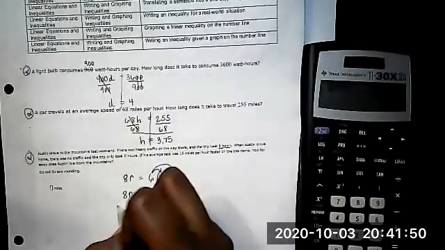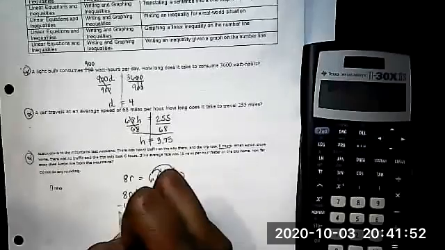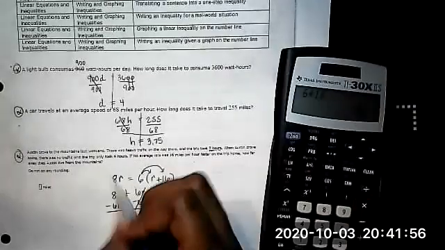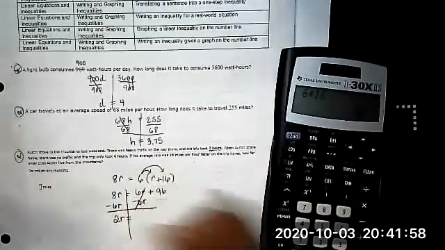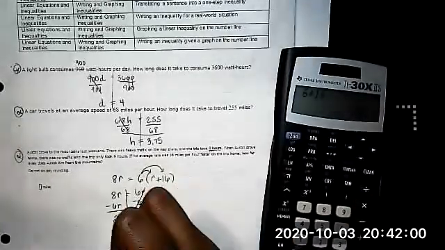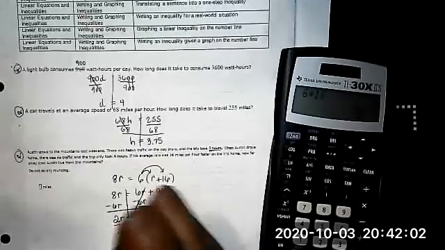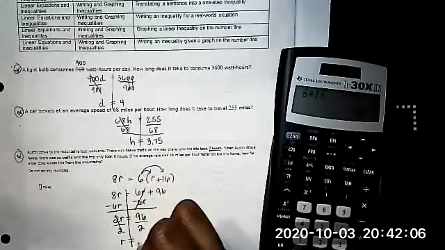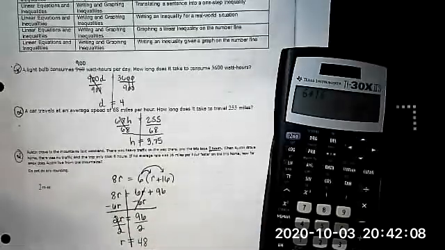All right, so now I'm going to subtract 6R from both sides because of course I want that R by itself and on the same side of the line. So this becomes 2R equals 96. And then divide by 2, get that R by itself. R is going to be equal to 48. So basically your rate is 48, okay?